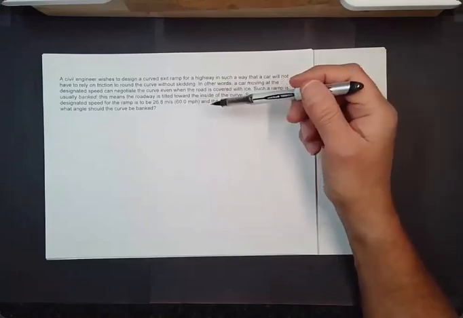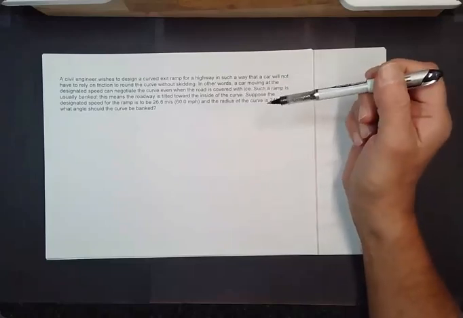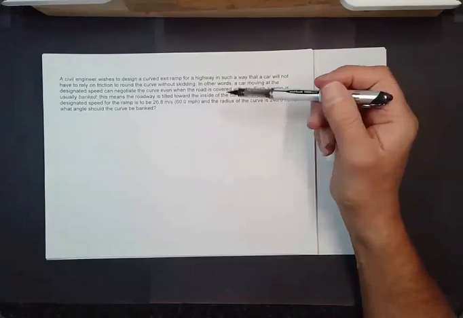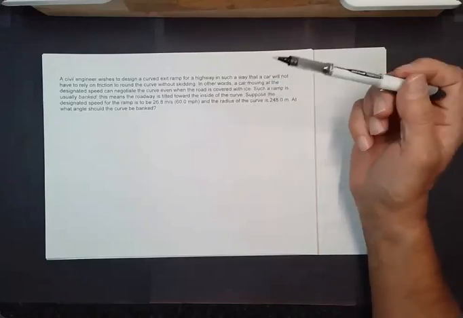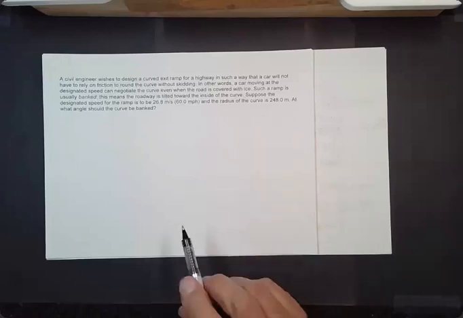Let's see. Such a ramp is usually banked. This means the roadway is tilted toward the inside of the curve. Suppose the designated speed for the ramp is to be 26.8 meters per second. That's 60.0 miles an hour. And the radius of the curve is 248 meters. At what angle should the curve be banked?